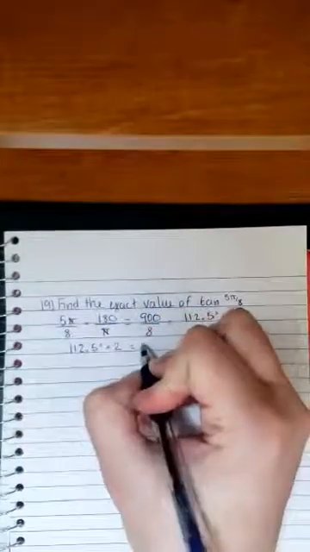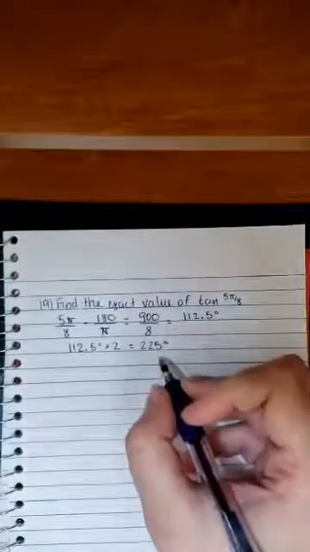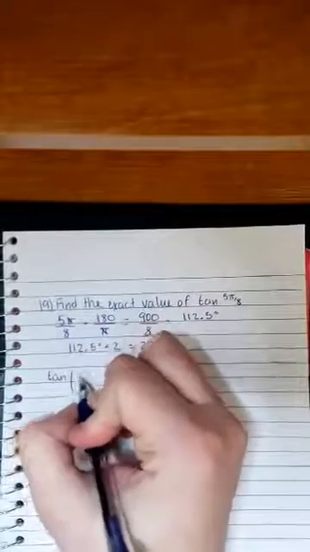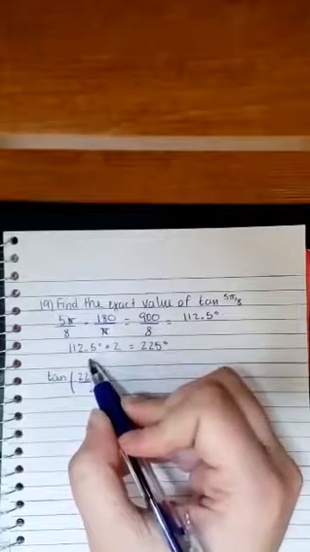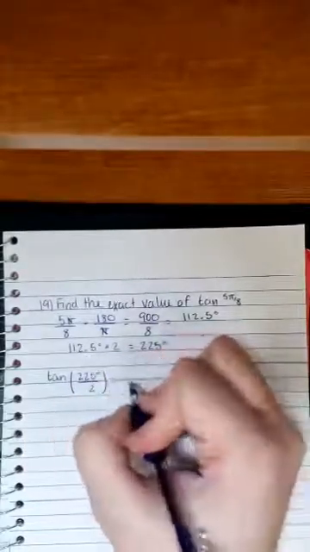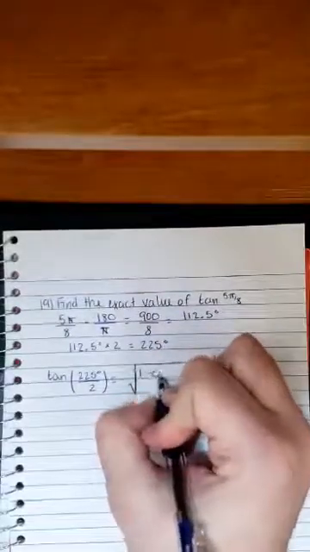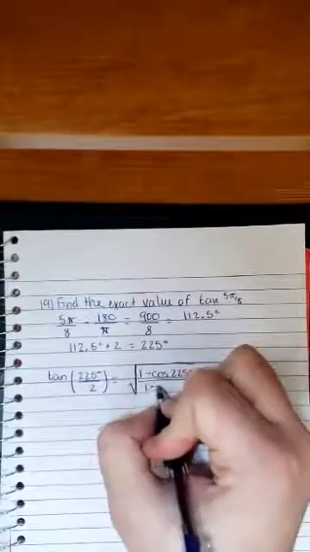We can't find an exact value of the tangent of 112.5 degrees, but if we multiply 112.5 degrees times 2, we get 225 degrees, and we do have an exact value for that. So we can use our half-angle formulas. The tangent of 225 degrees over 2, which is the same as 112.5 degrees, using our half-angle formula, we get the square root of 1 minus cosine 225 degrees over 1 plus the cosine of 225 degrees.